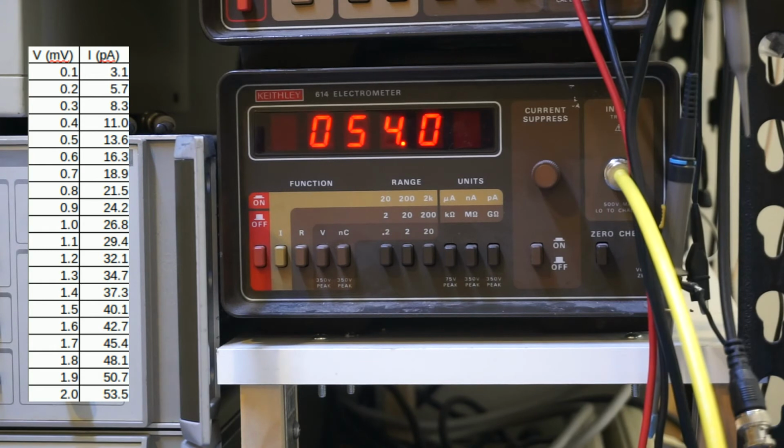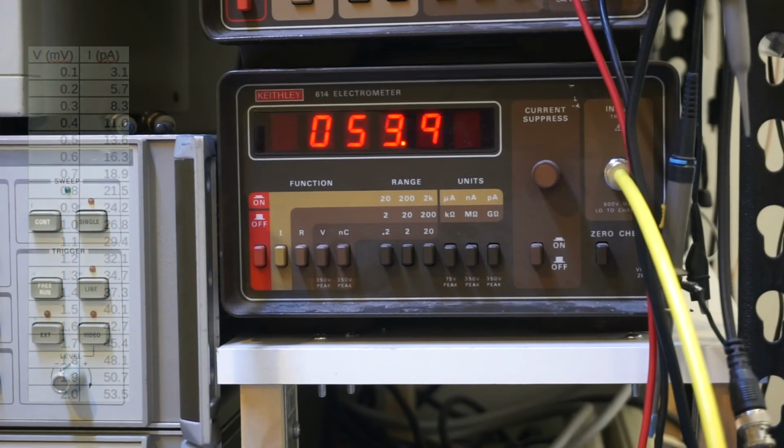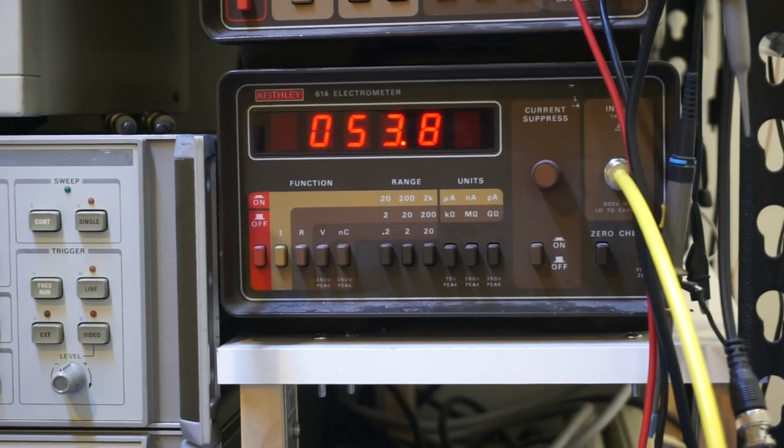So what I'm going to do is plot what I just got. I've written down the measurements we have when we sweep the input between 0 millivolt and 2 millivolts in steps of 0.1 millivolt, and we're measuring the output current in picoamps.